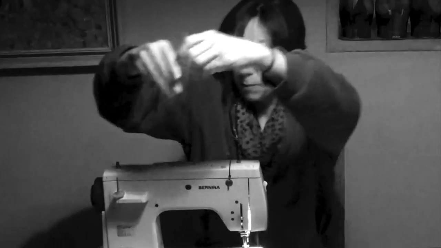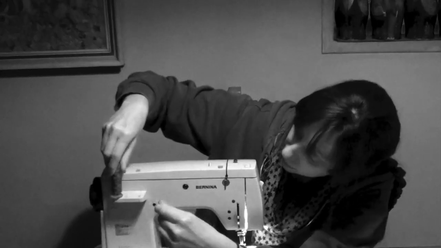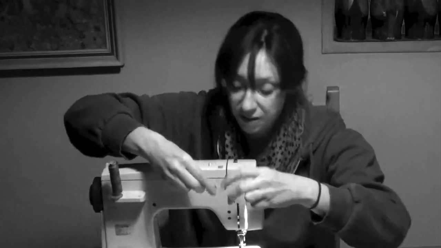I need to talk to you this week about textiles. Yeah, it's all going wrong. I unthreaded it, what a tip.